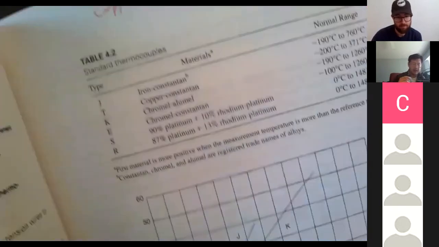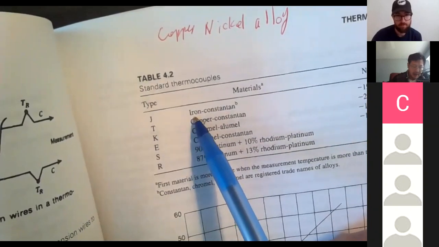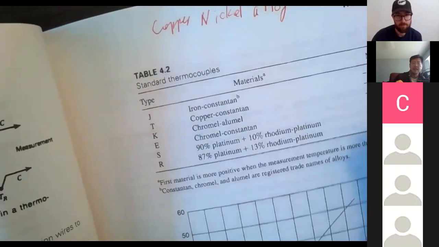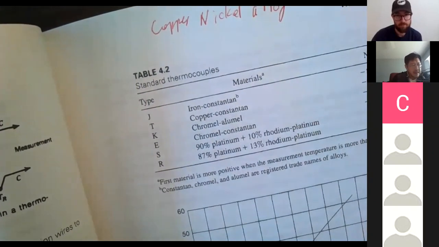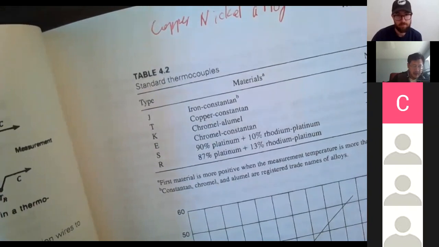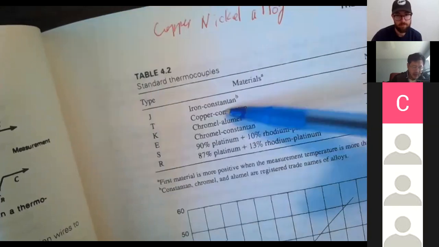You need 2 different types of wires. For example, type J, you need one wire made of iron, the other wire made of constantan, which is a copper and something else combined together. It's a combined metal alloy material.